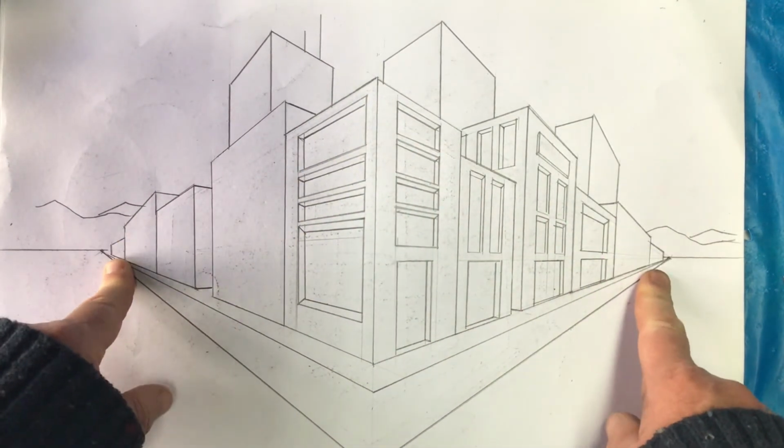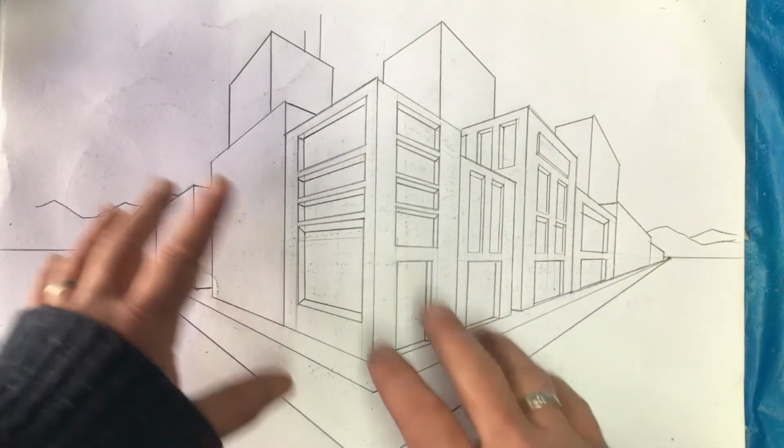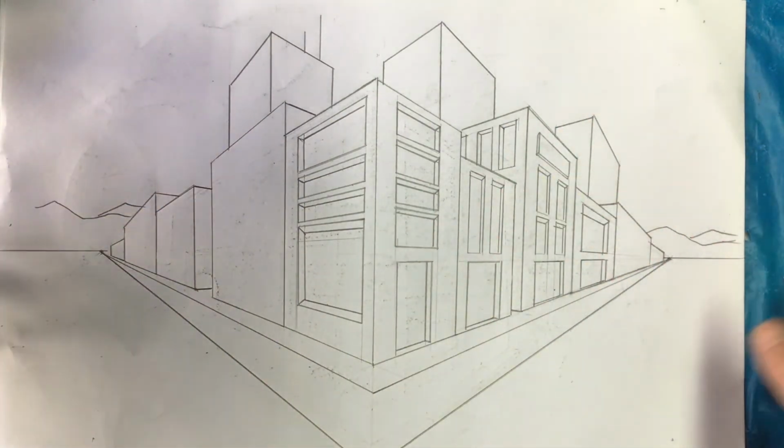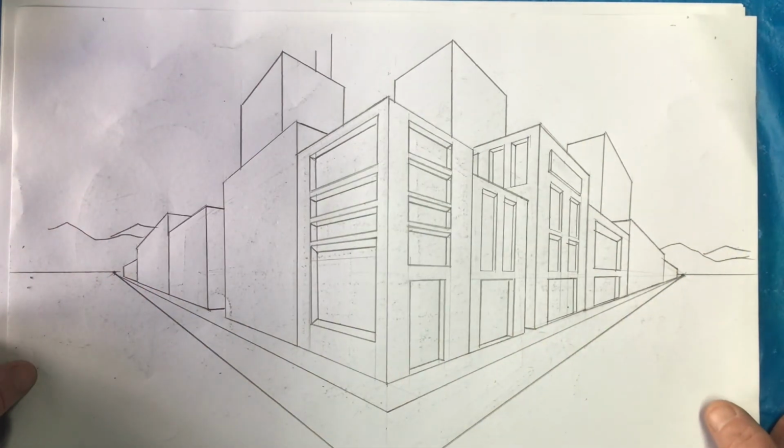Okay, you follow that rule and your perspective will always look pretty much correct, and then you can be as creative as you want, coming up with all your different buildings and features and all sorts. Give it a go, have some fun, and see what you can come up with yourself.